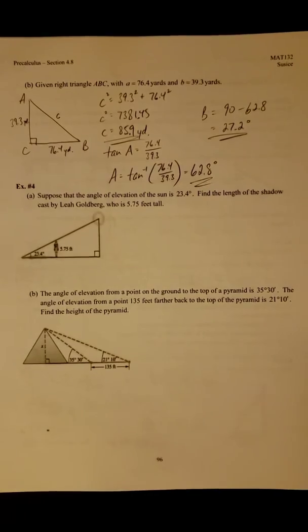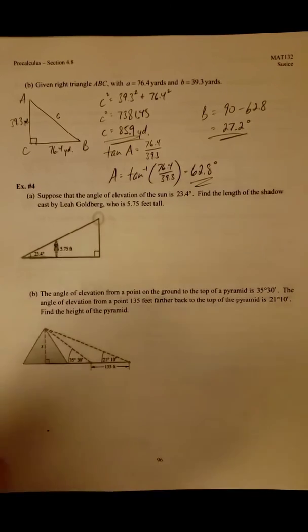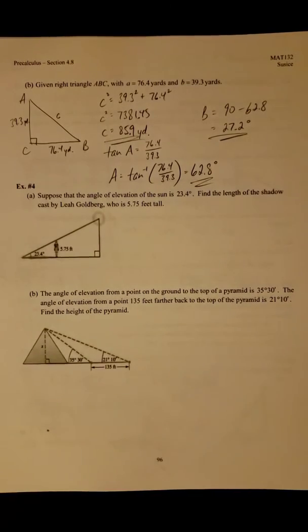So that gives you a sense of how you can solve a right triangle. There are a couple of different styles they could present you with, but this should cover both of those styles. The next bunch of examples is just going to be more applications. So we'll see them in the next video.